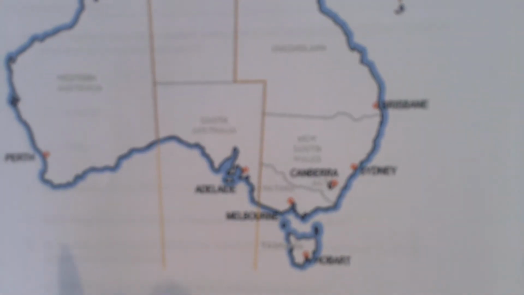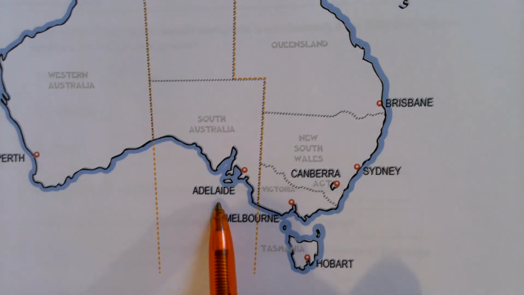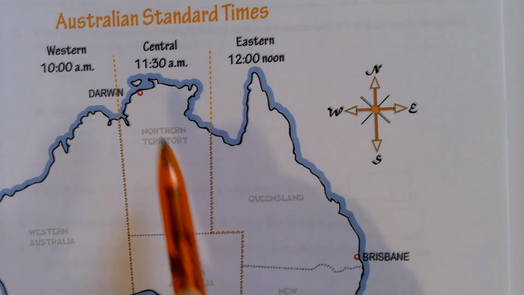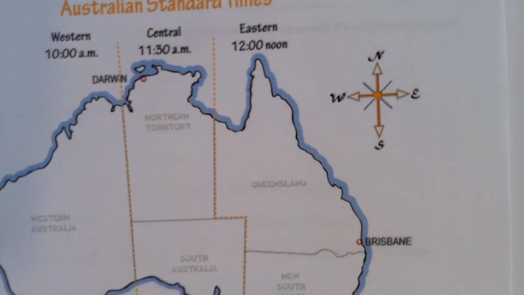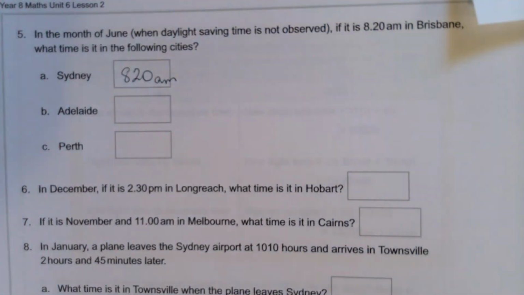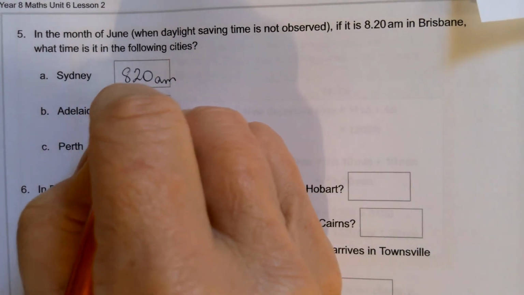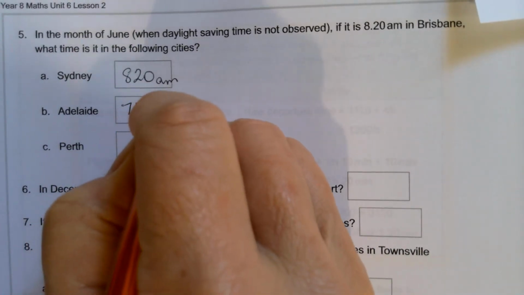Adelaide, have a look at Adelaide. Adelaide is here. And it is half an hour, isn't it? So you need to take off half an hour. So it's 7:50 a.m.